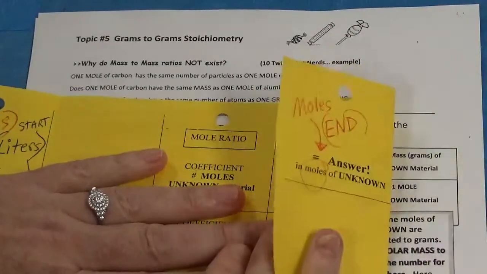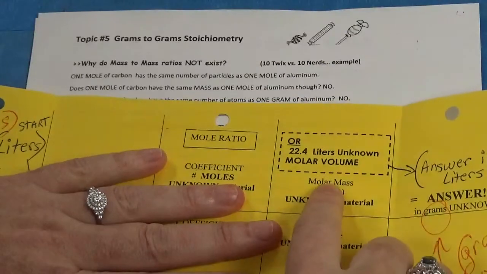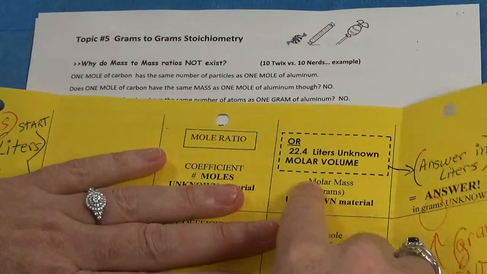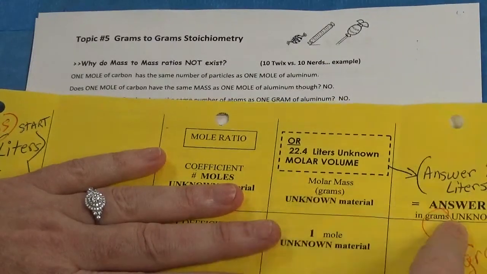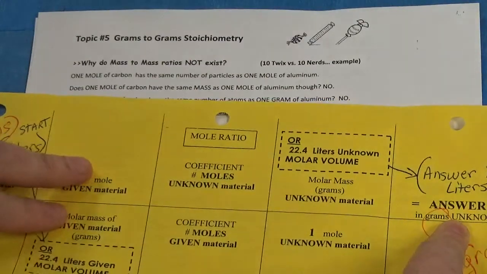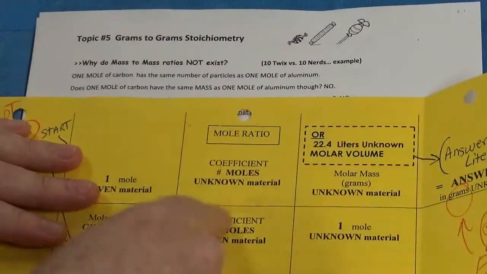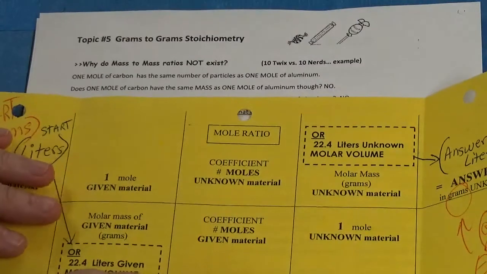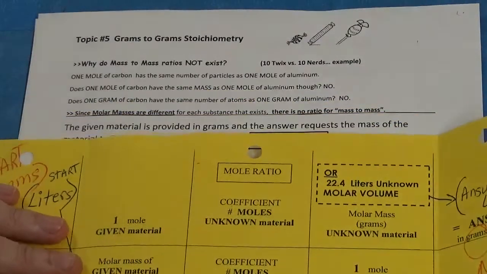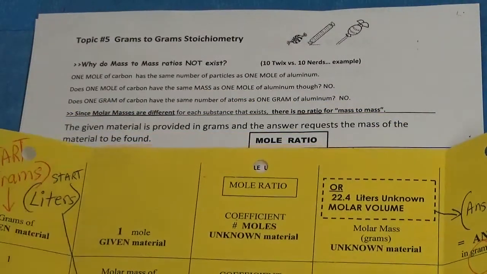On this side, we must have it open so that we can use molar mass and then convert to grams using molar mass on this step. Okay? Now, remember how we've had mole to mole ratios. Please remember there's no such thing as gram to gram ratios.